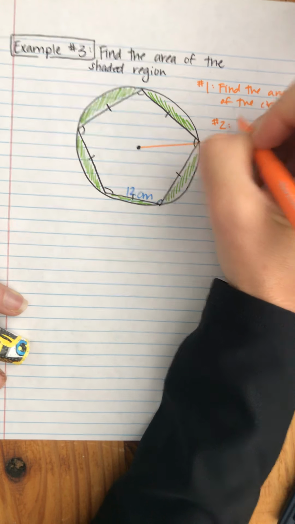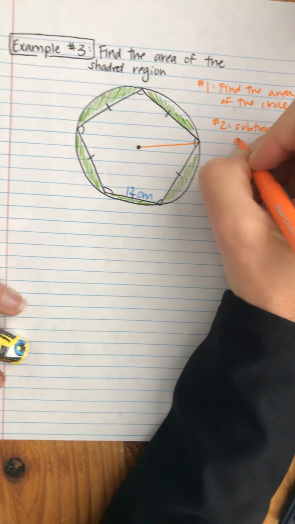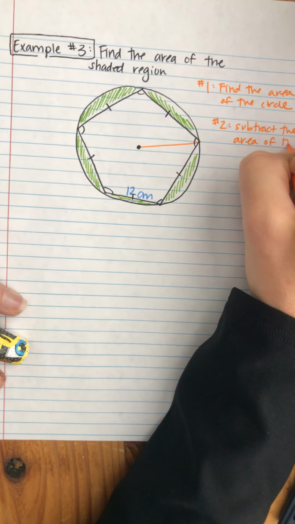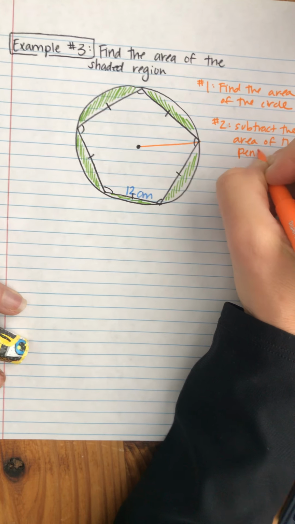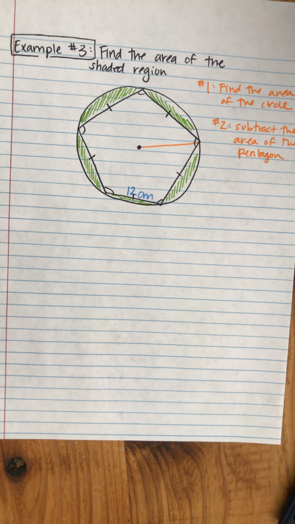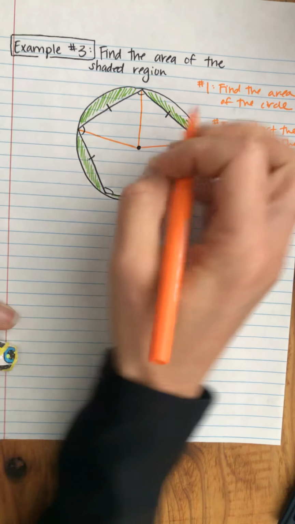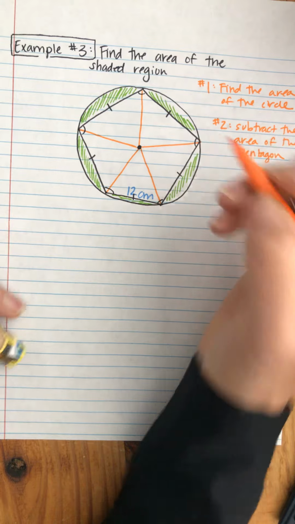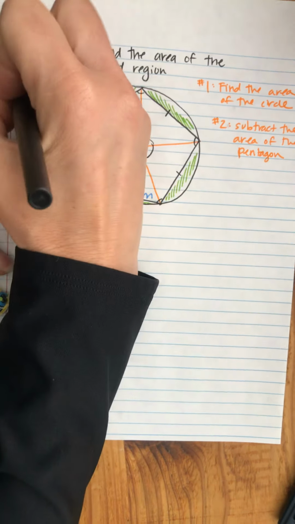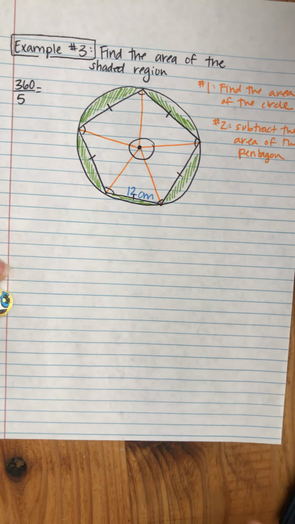Number two, we have to subtract the area of the pentagon. Okay, so we can't find the area of the circle until we figure out what the radius is. And we can't figure out what the radius is until we do a little bit of this work. So 1, 2, 3, 4, 5. We have 5 triangles in there, and so we need to divide 360 by 5, and I think I said that was 72 earlier.